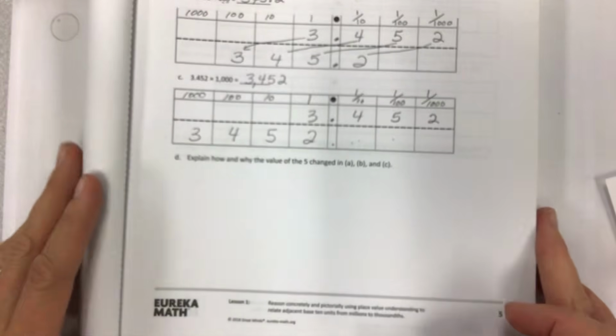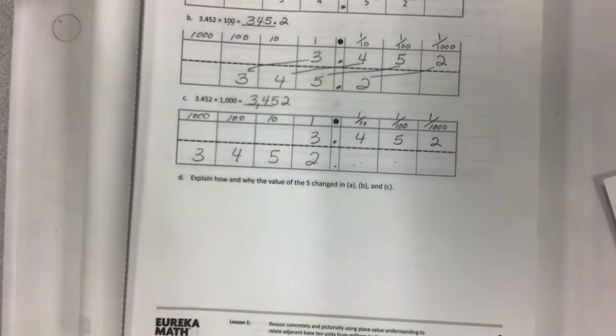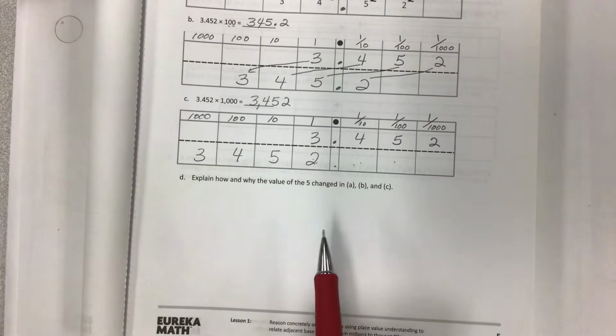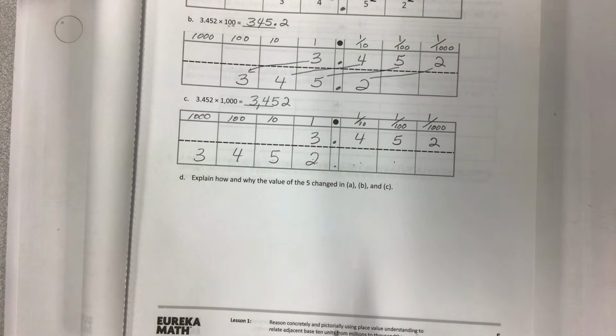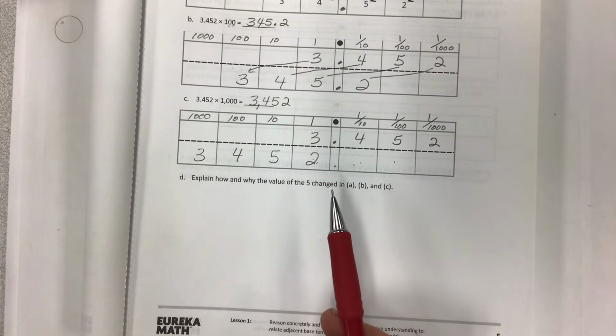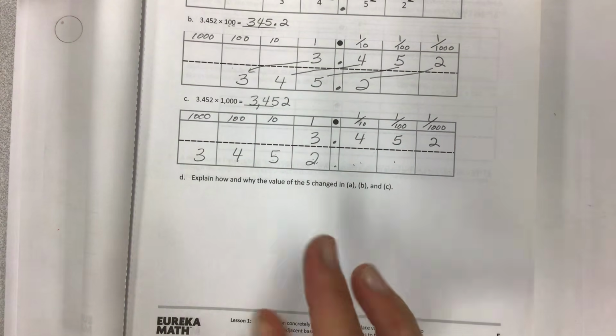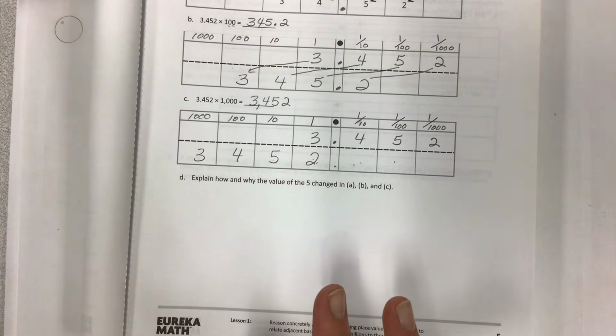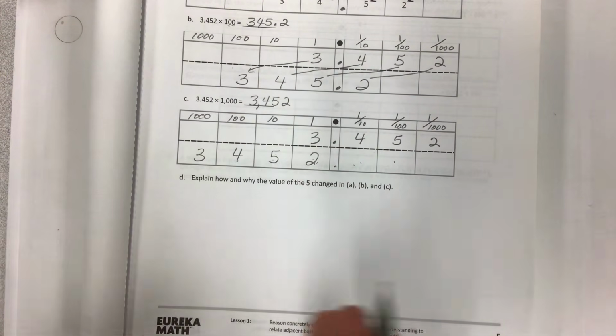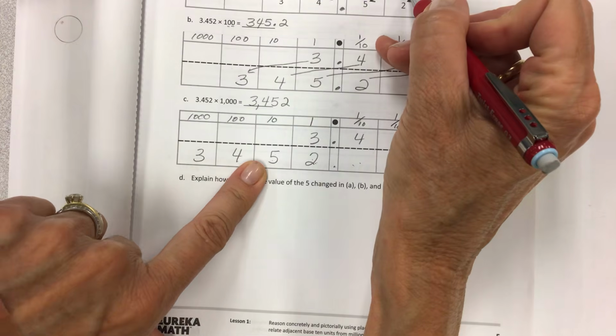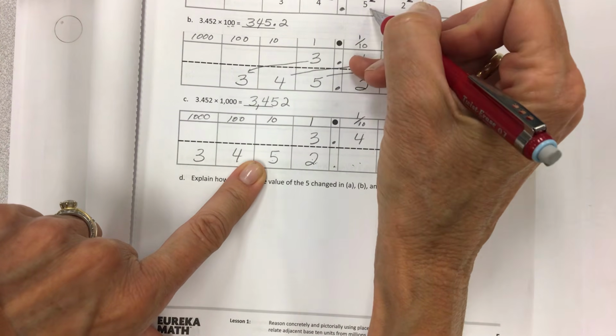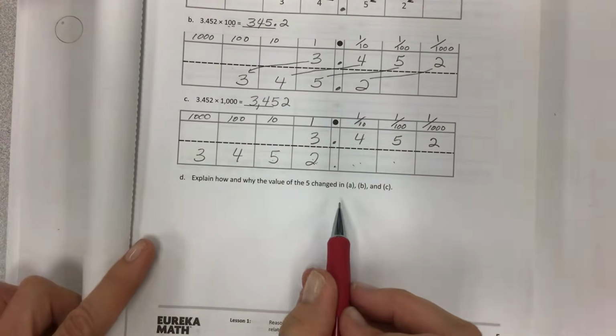Part D, explain how and why the value of the 5 changed in A, B, and C. Okay, so when you have numbers being multiplied by 10, 100, or 1,000, you're proving that each time you move it, it's becoming greater by that number. So by 10, by 100, by 1,000. The 5, which started in the hundredths place, changed by 10, changed by 100, changed by 1,000.